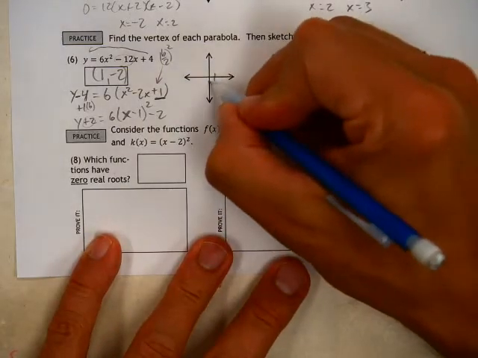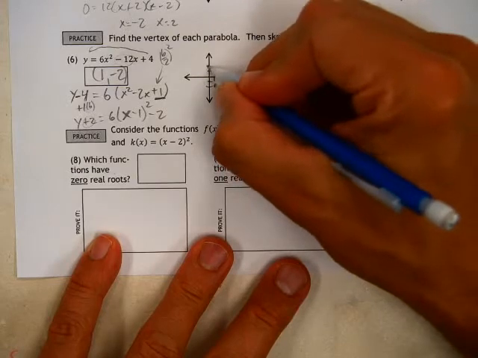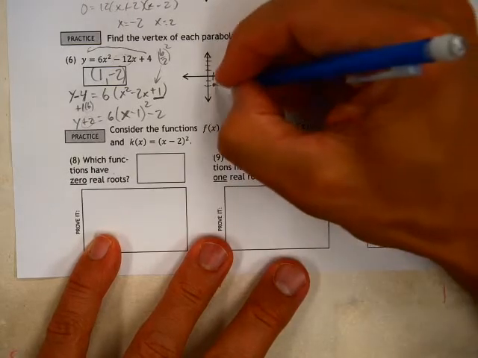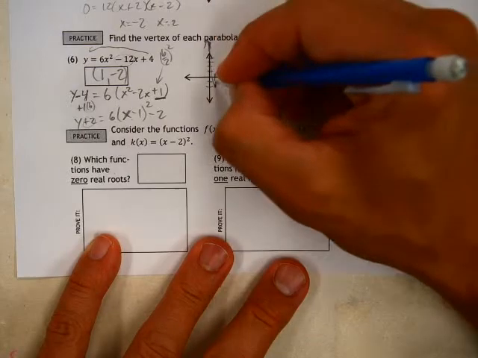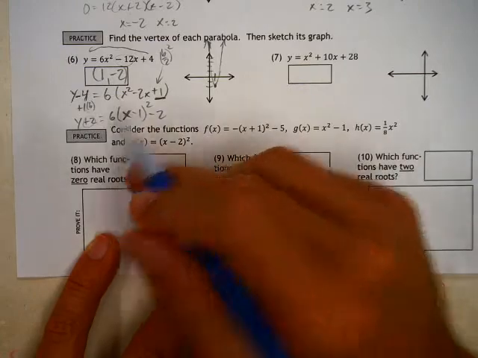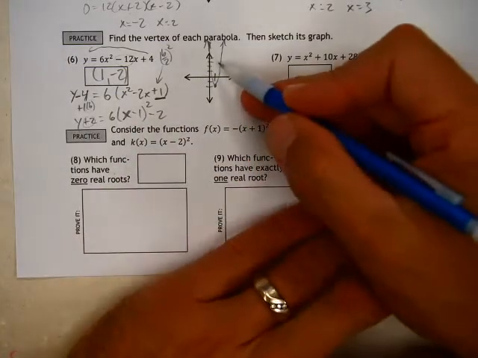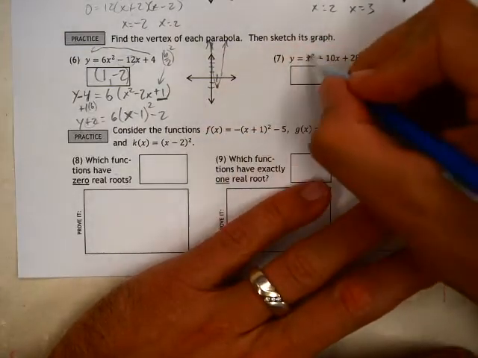You go over 1, you go down 2, you got a vertex there. Positive 4, 1, 2, 3, 4. Very, very narrow, and that's as a result of the a value of 6. It stretches it up radically vertically high. Here we don't have to deal with that coefficient in front.